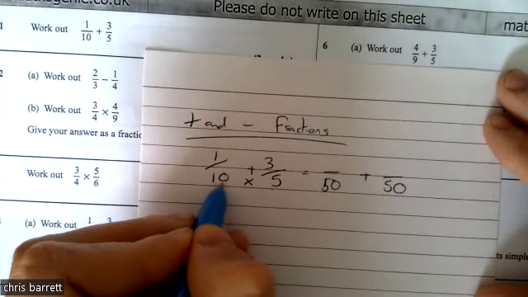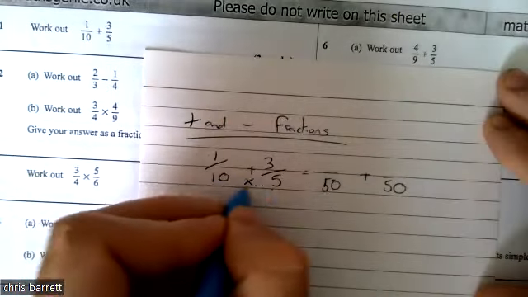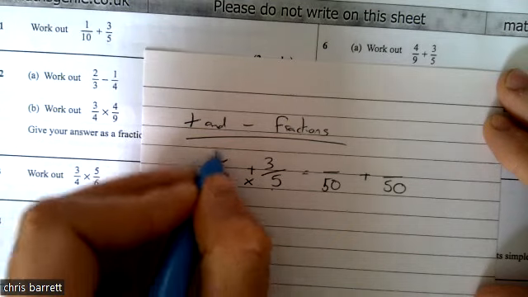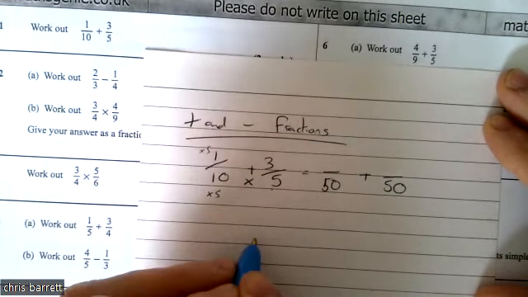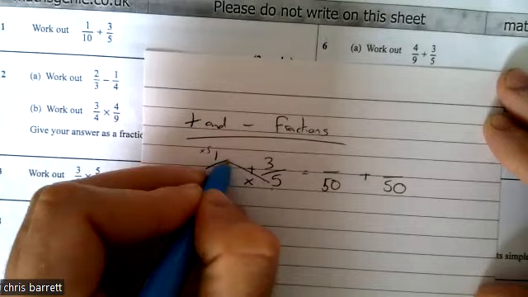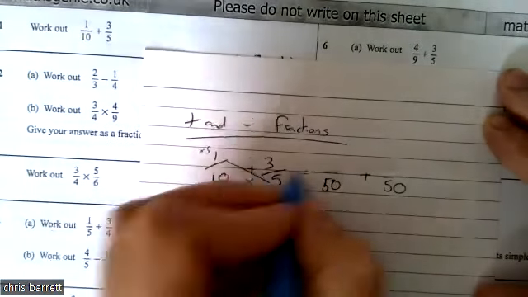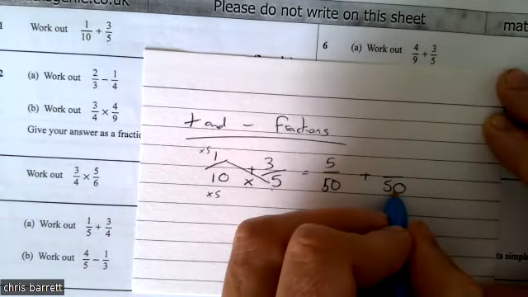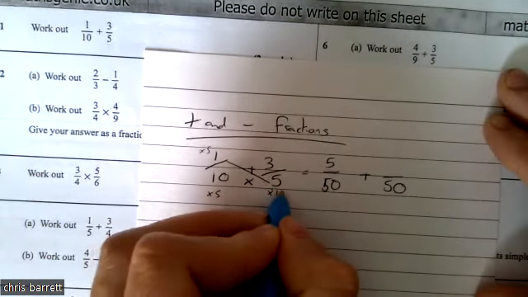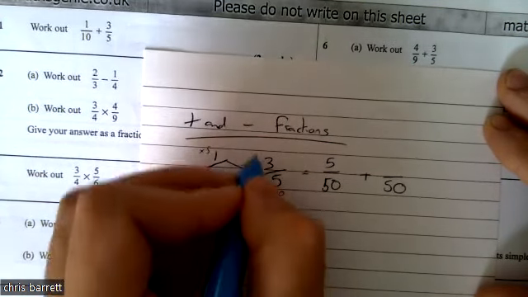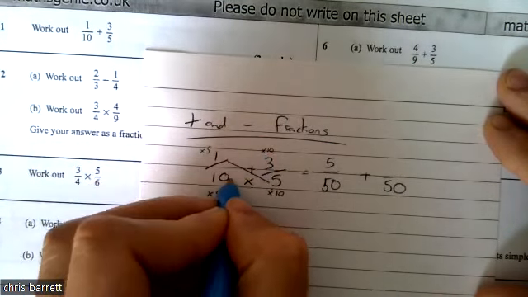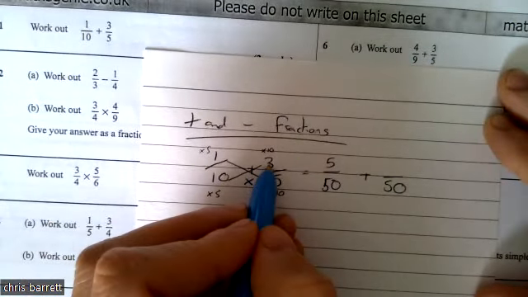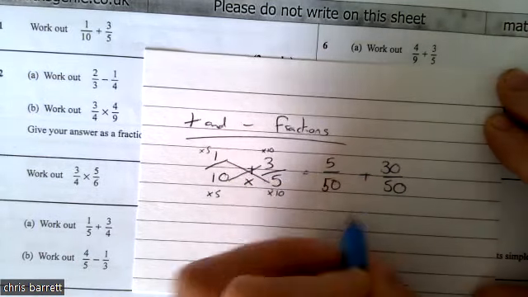Now, because the denominator has gone to 50, this 10 has got 5 times bigger, so I want the 1, the numerator, to get 5 times bigger as well. So 5 multiplied by 1 gives me 5. And over on this side, to get from 5 to 50, I've got 10 times bigger. So because I've multiplied the bottom by 10, I'm multiplying the top by 10 as well. And again, there's the other kiss, effectively the big kiss. 10 multiplied by 3 is 30.